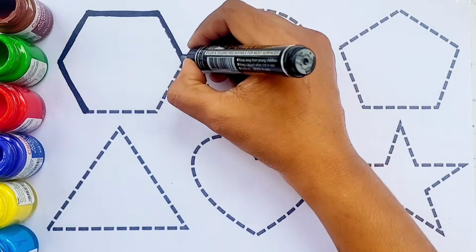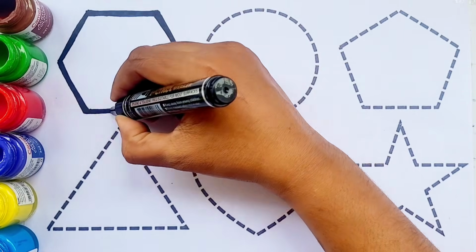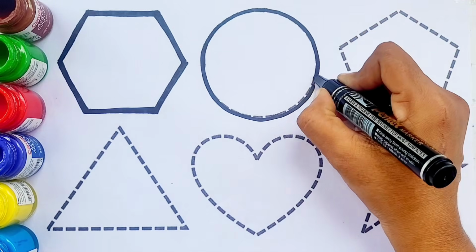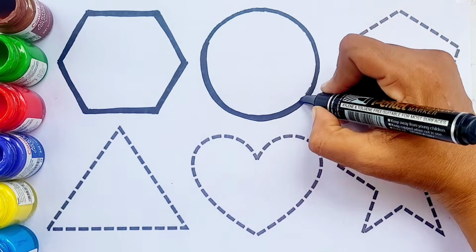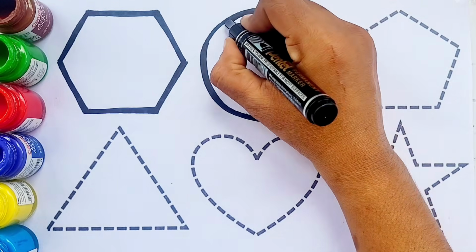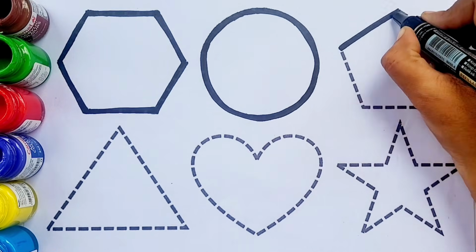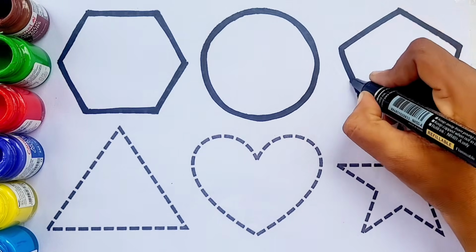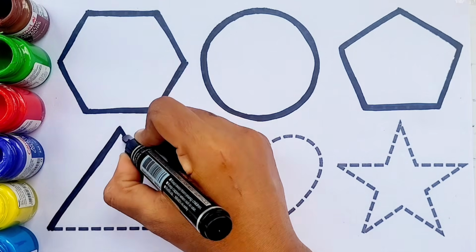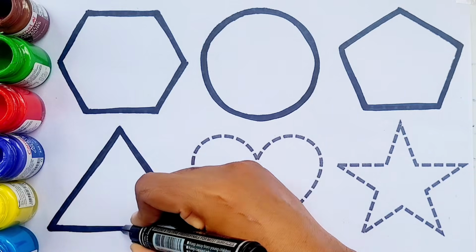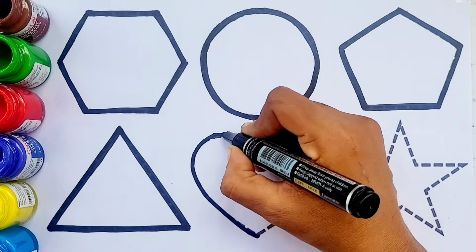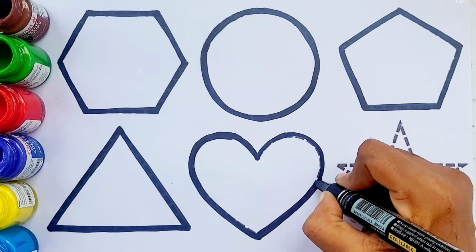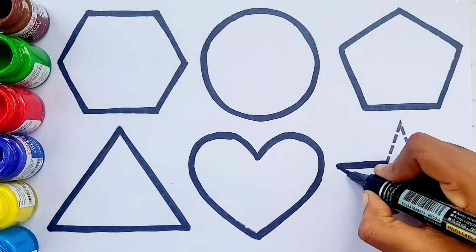This is hexagon. Next, circle. This one is pentagon. Triangle. Heart. Star.